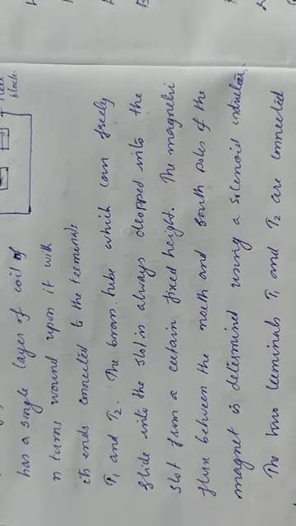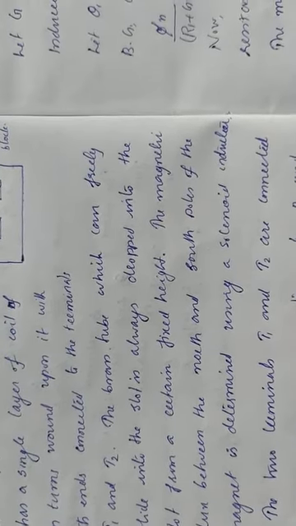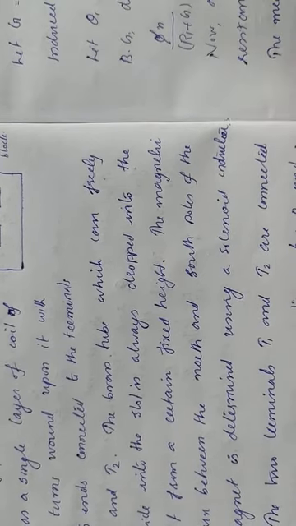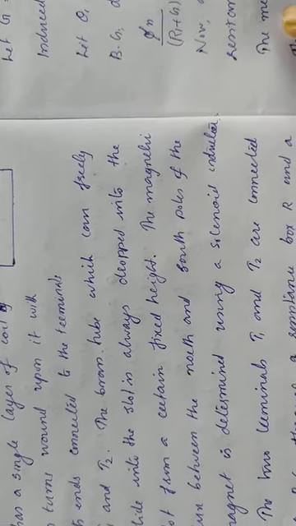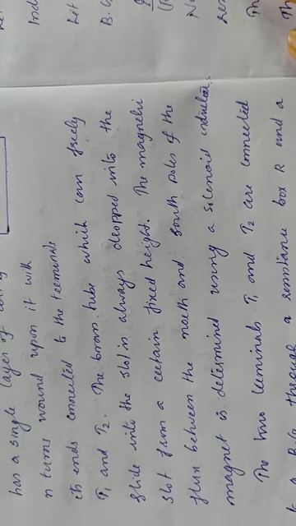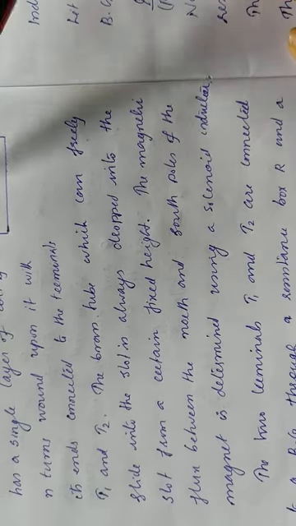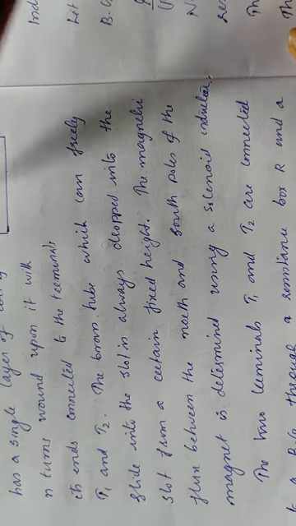So the brass tube, which can freely slide into the slot, is always dropped into the slot from a certain fixed height. So what we are doing is, the brass tube is free to move, and it is dropped from a height into this slot.